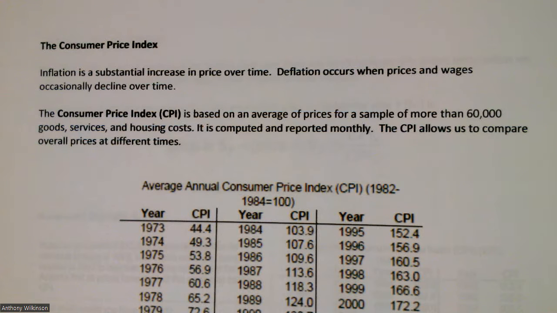You've been hearing about what inflation is on the TV news and how it can impact us on things that we buy, things like clothing, also on food, gasoline. Of course, we've seen that happen. And then on the opposite side, we have deflation. That occurs when prices and wages occasionally decline over time.